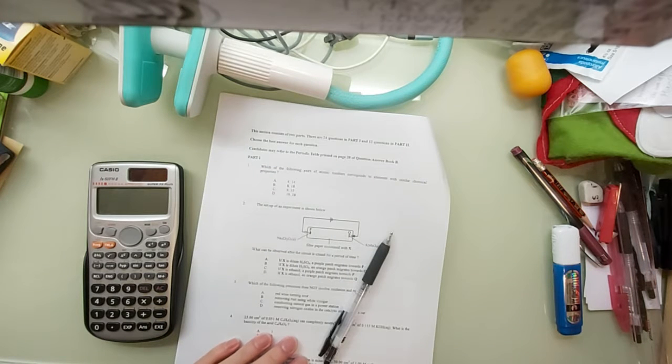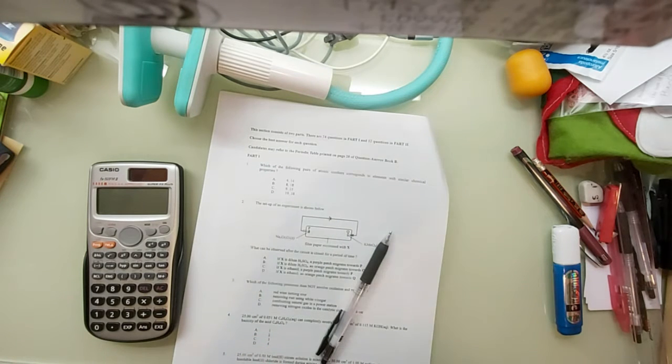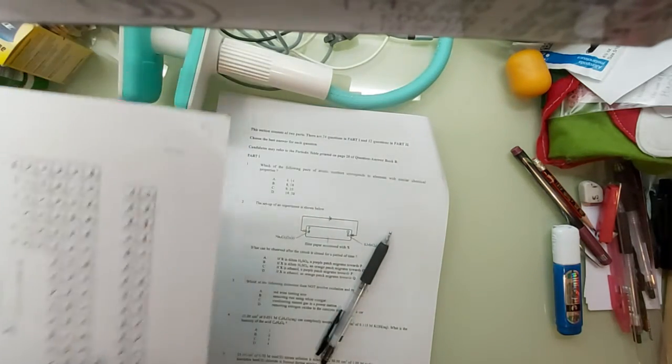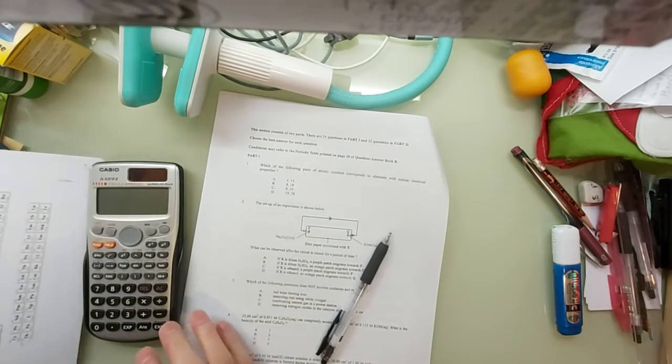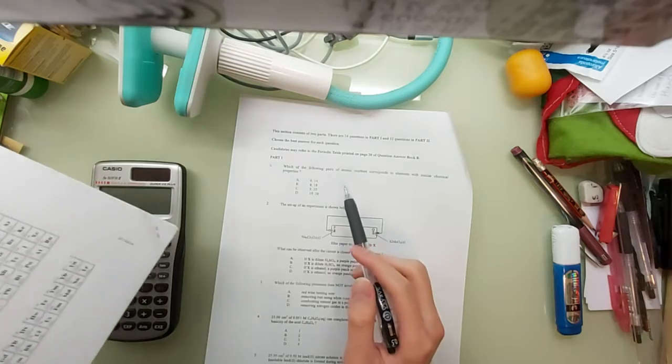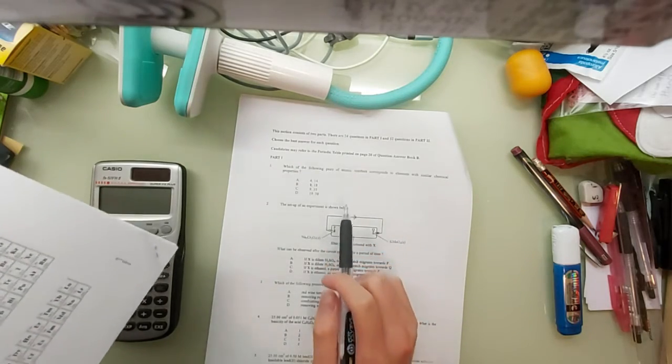Do I have a... I don't have a... I need a periodic table real quick. There we go. I have a periodic table here. So, 4 and 14. Can you see this? You can barely see this.